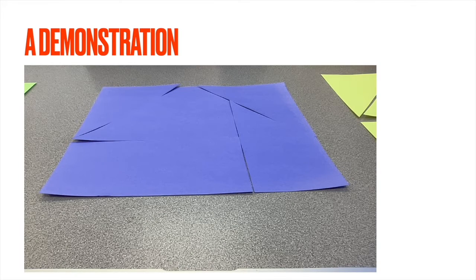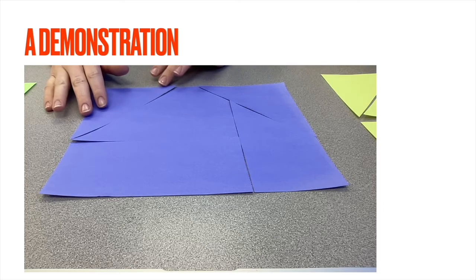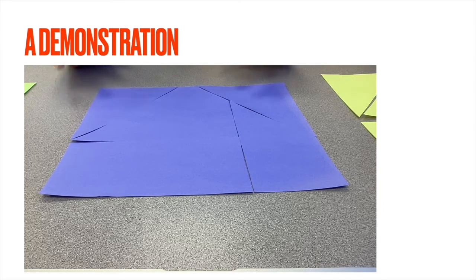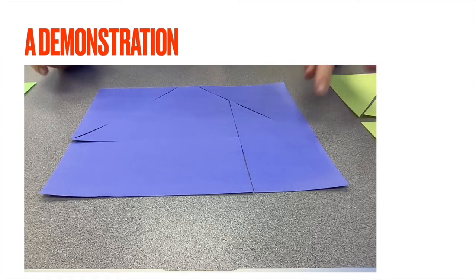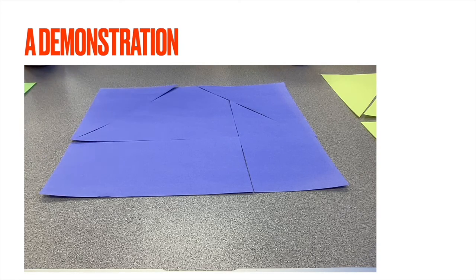Here's a quick demonstration. To start out, we have analysis. And analysis is essentially a detailed examination of the elements or structure of something. If you take a look at this piece of paper that I have, you can see that this sheet of paper, when all the pieces are put together, creates just a regular 8.5 by 11 inch sheet of paper that just happens to be purple.